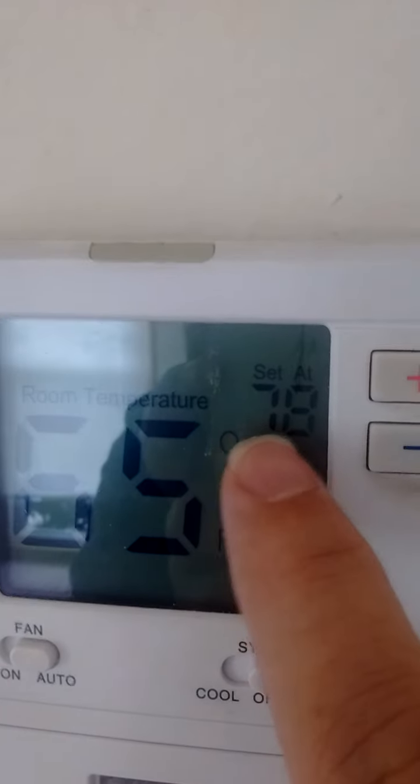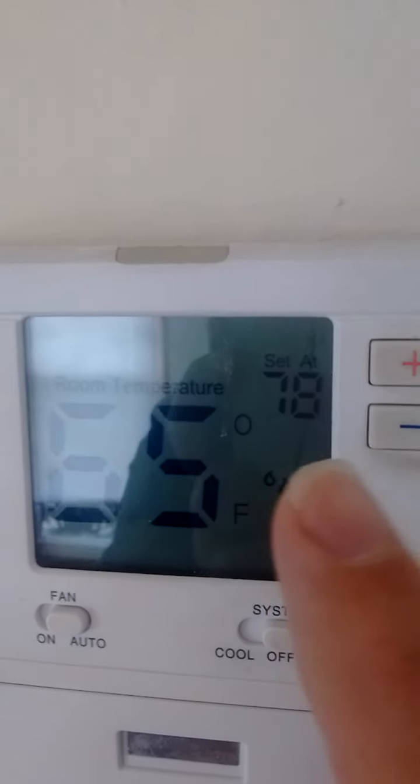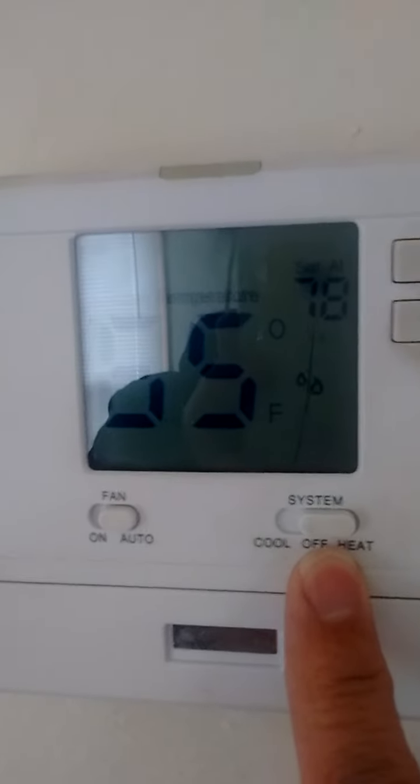Okay, so I set my thermostat to 78 degrees, and I leave it that way all year round, winter, spring, summer, and fall. It's just 78. And the temperature here is 65 degrees. Right now I have it turned on to heat, and that means the torches should be on to heat up the house, and they're not coming on. So the heat is on.